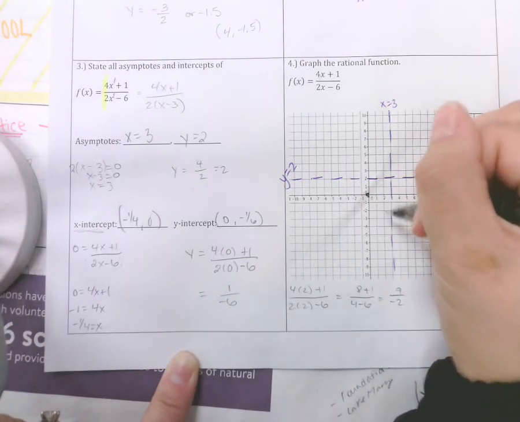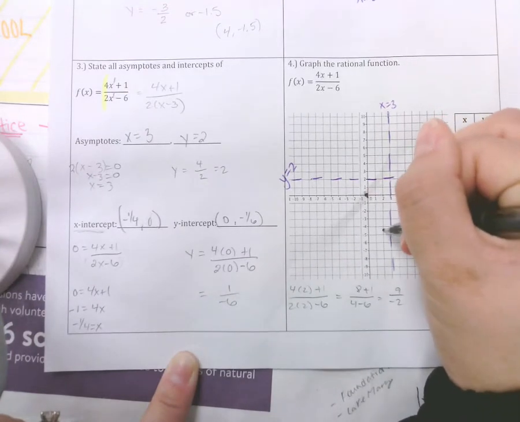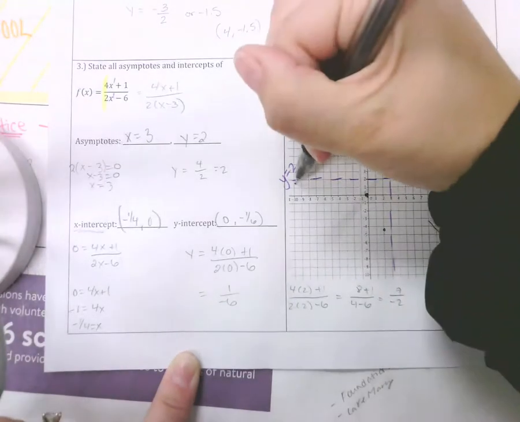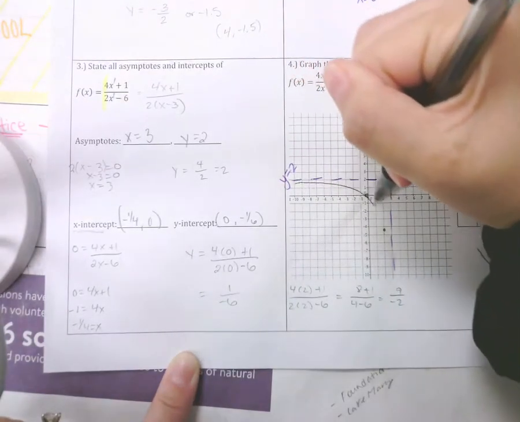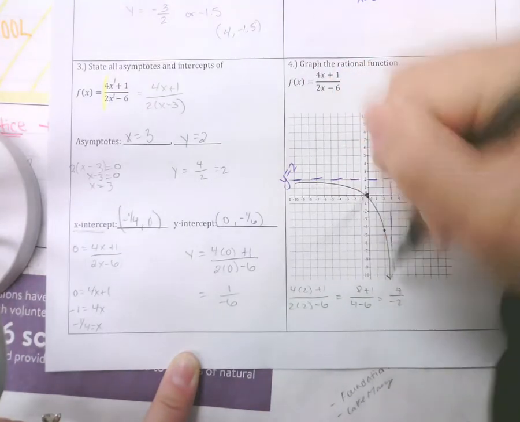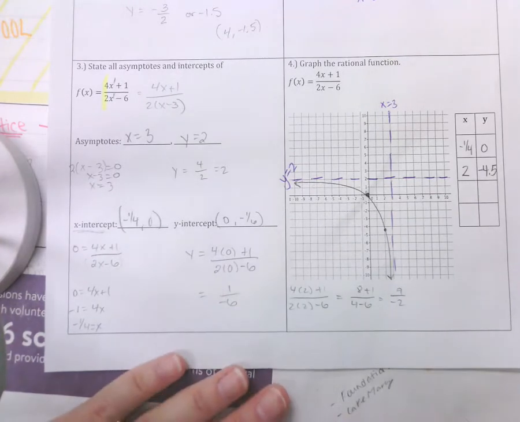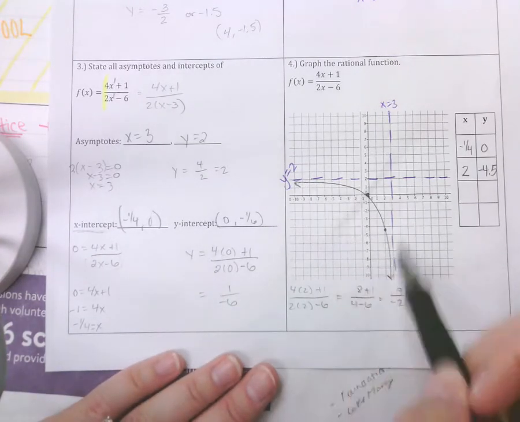So 1, 2, 3, 4.5. So that gives me a little bit better of a point to graph so that I can get this curve looking good. But again, you can pick whatever points you want. So this is enough for that left curve.